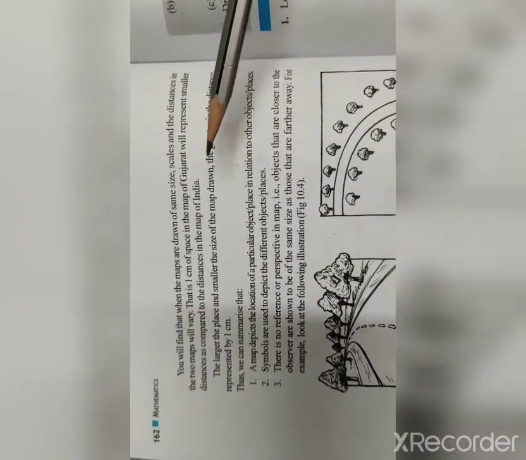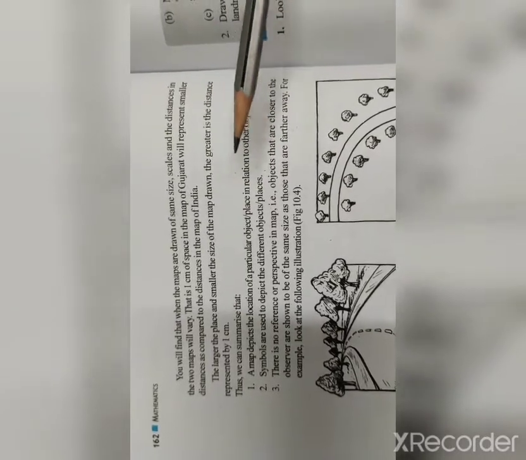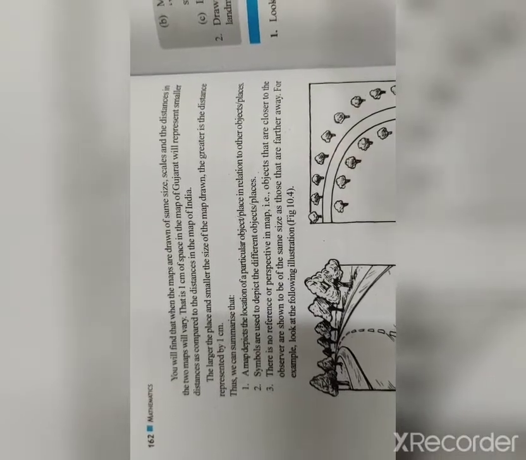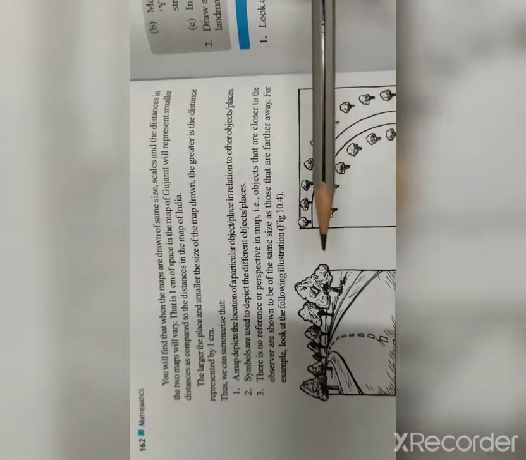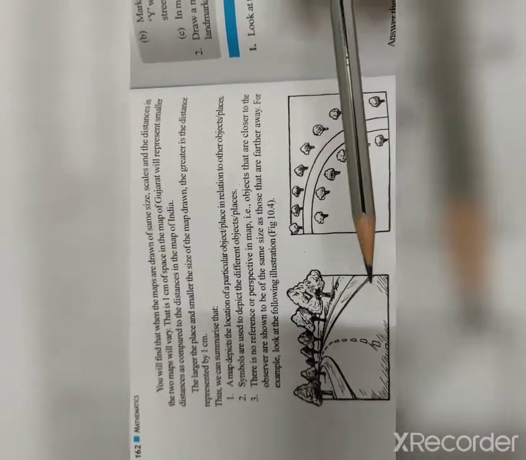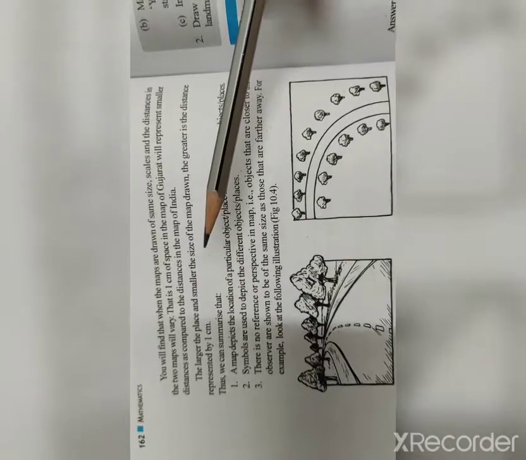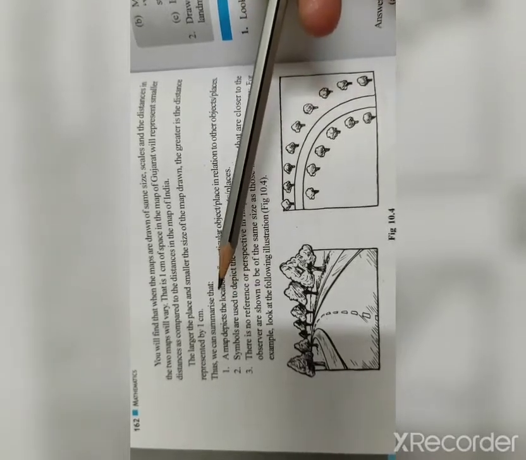So in the Gujarat map, for 1 centimeter we will show one thing, but in the India map we can show so many things by taking the same distance. The larger the place and the smaller the size of the map drawn, the greater is the distance represented by 1 centimeter.